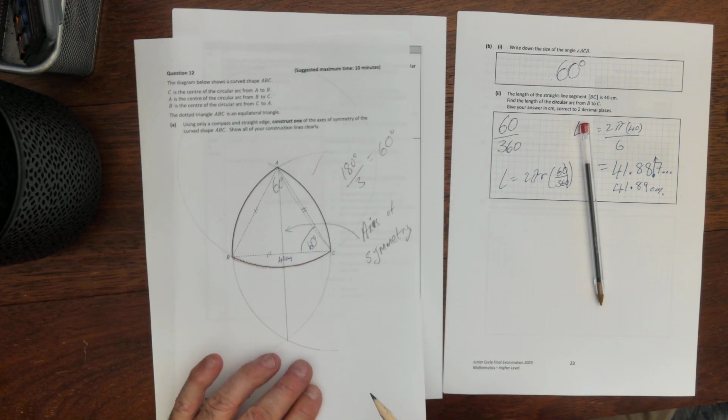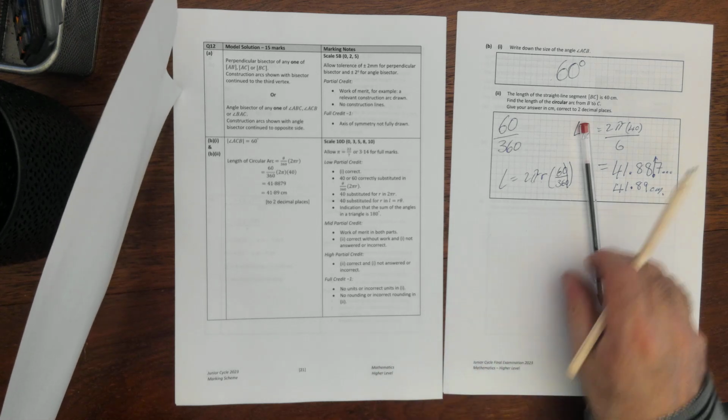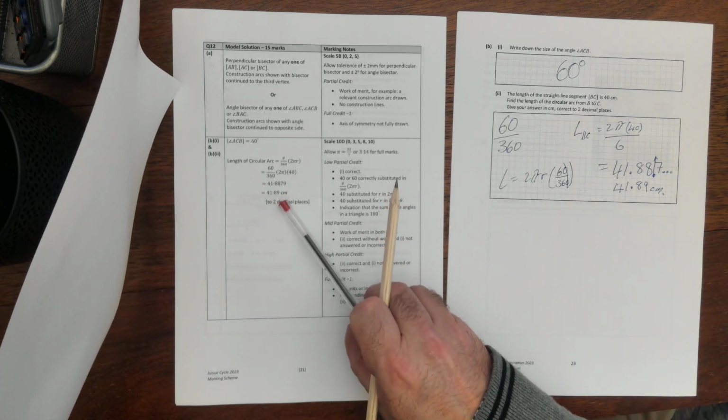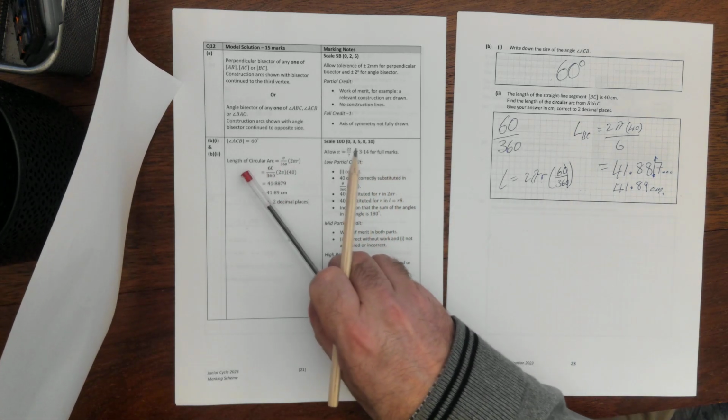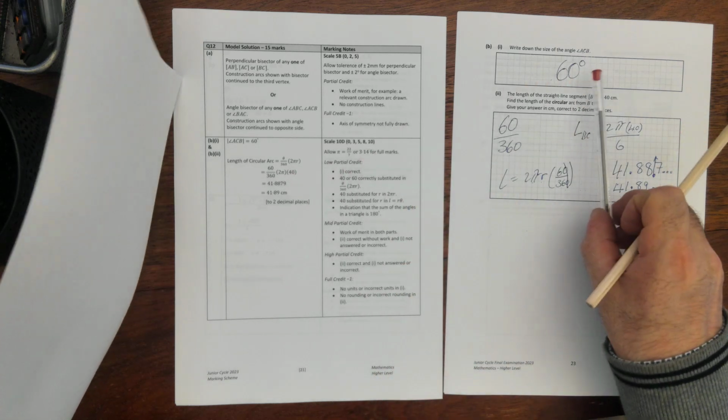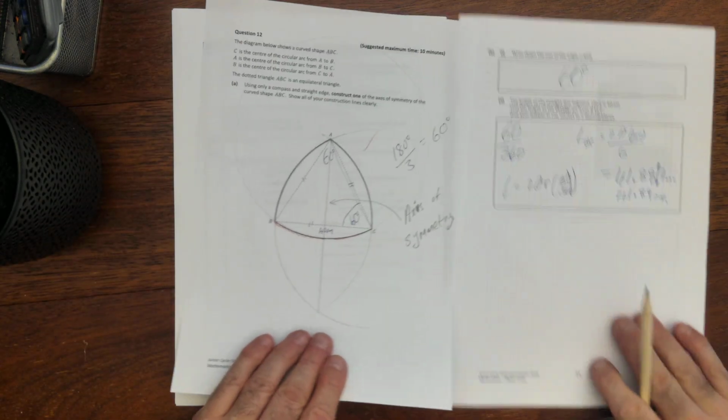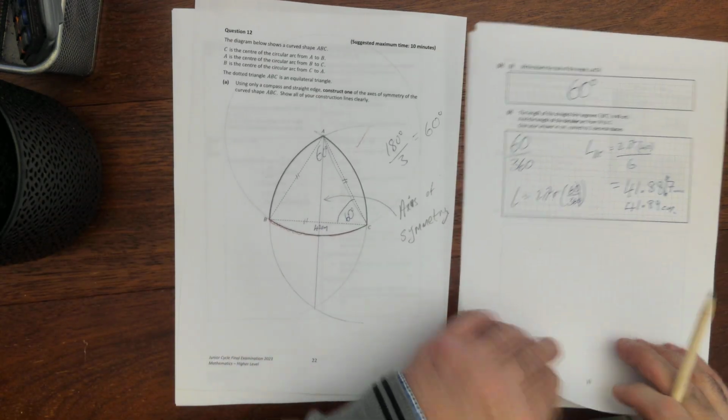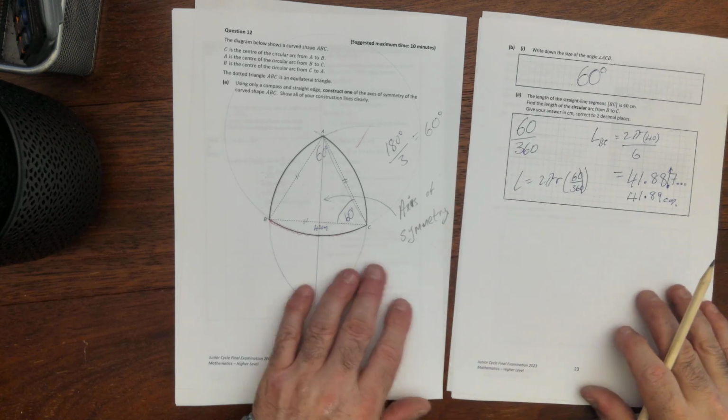Okay, how else did we do? We got our 41.89. We used the formula for the length of an arc. We got our 60 degrees. We're doing great. Is there another bit to this? No, we'll be on to question 13 next.